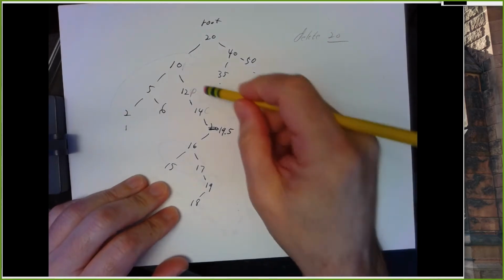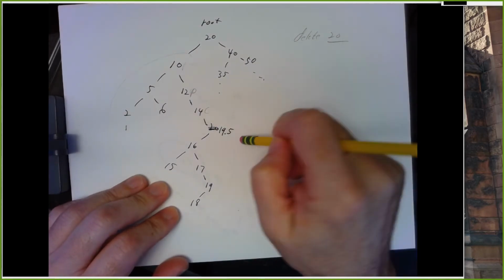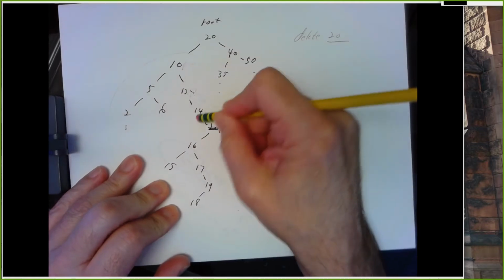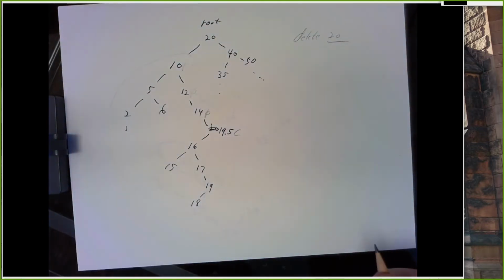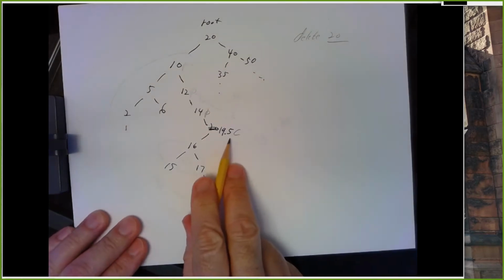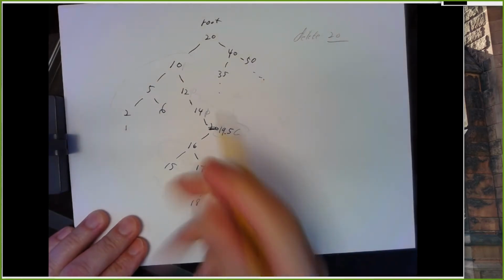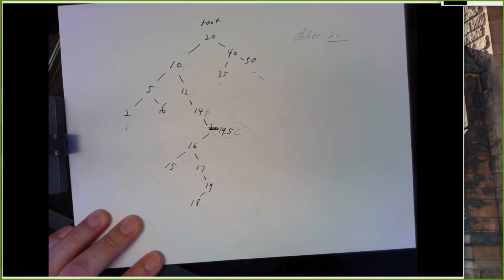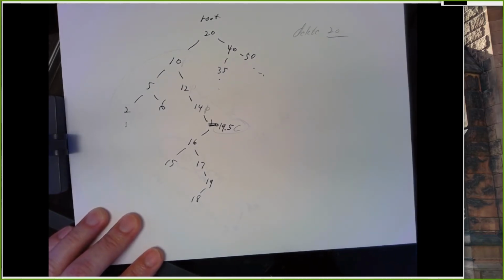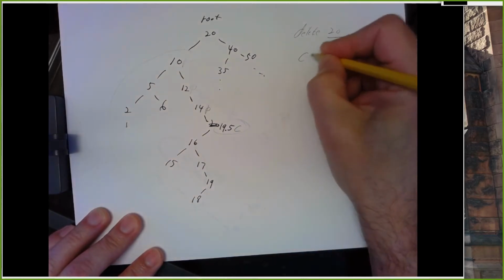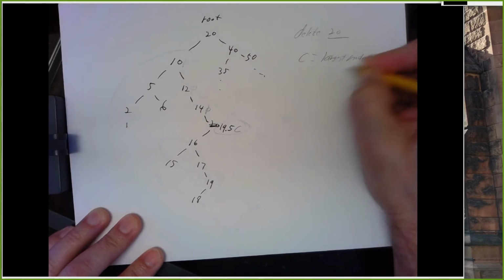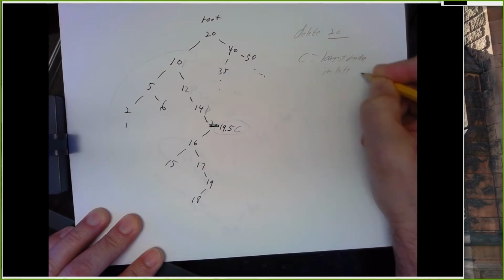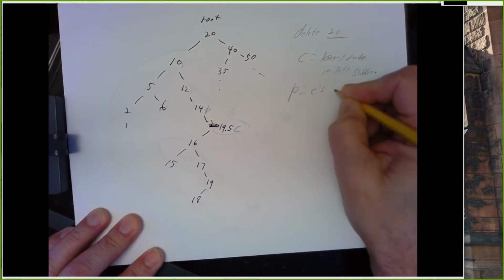All right, so there's the previous and the current. There's something to the right of that, so move down again. Here's the previous and here's the current. And now there's nothing to the right of that. So I know that current is my largest node in my left subtree. So C equals the largest node in the left subtree. P equals C's parent.